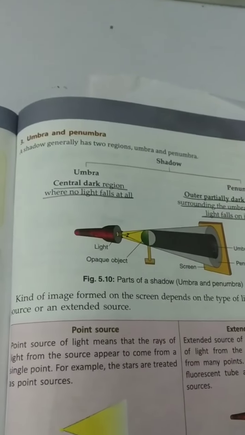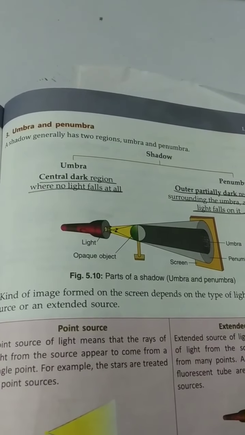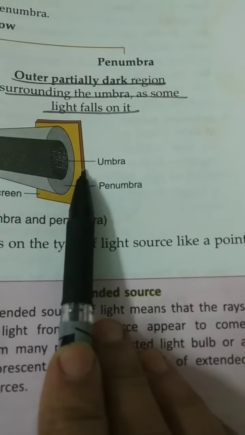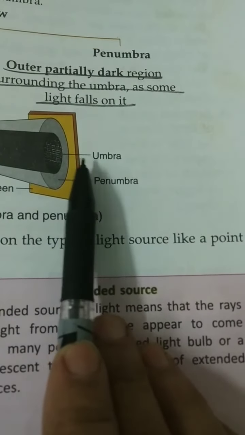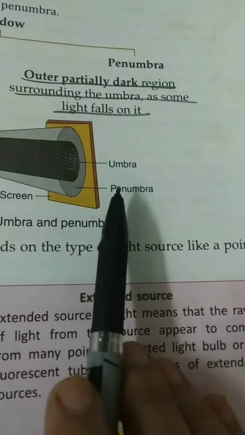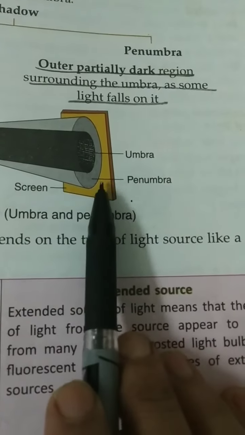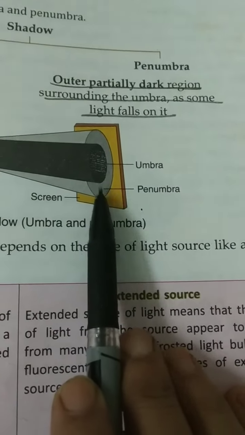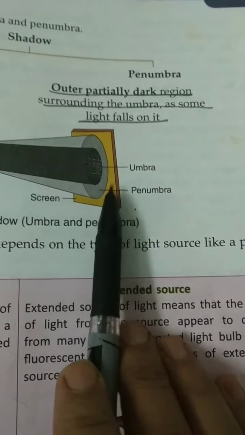Third characteristic or formation of shadow, that is umbra and penumbra. Shadow generally has two regions, umbra and penumbra. Umbra is the central dark region where no light falls at all, and penumbra is the outer partially dark region surrounding the umbra as some light falls on it.